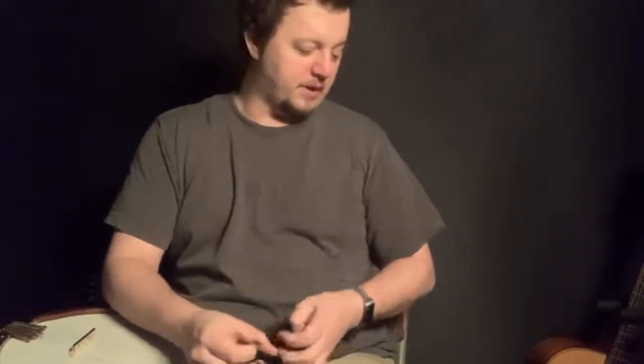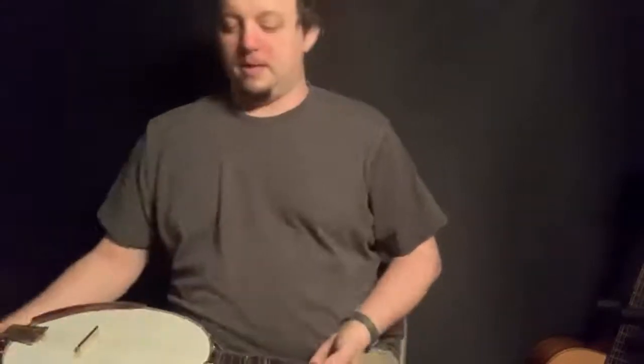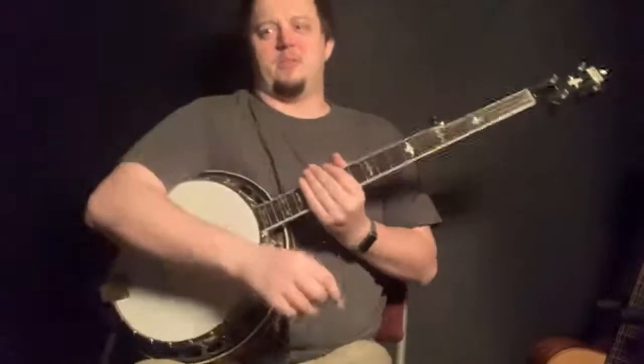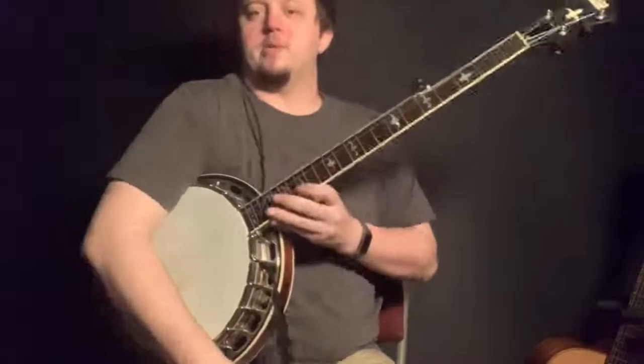With all these weather changes, that could be the other thing. All these weather changes could have caused something to get a little bit adjusted this way or that way. It causes changes in the wood. A lot of the times, you should be getting your instrument set up probably once a year or something.